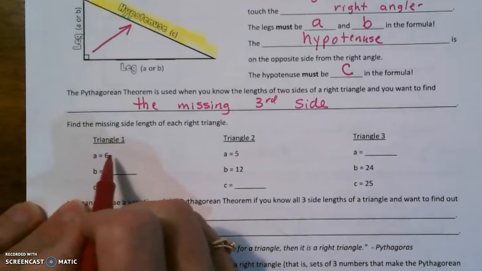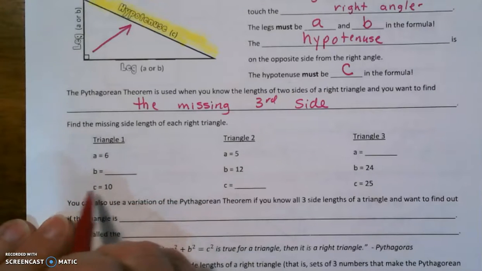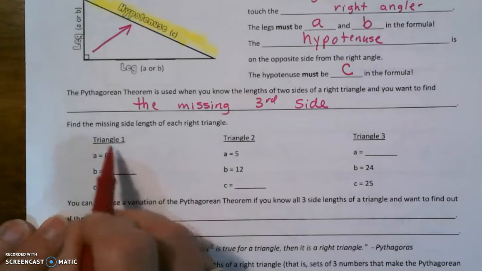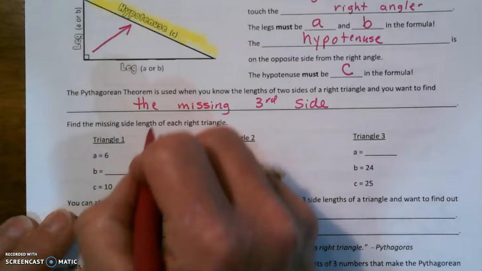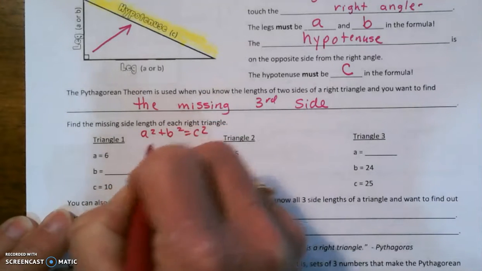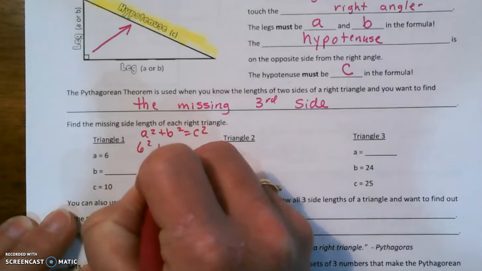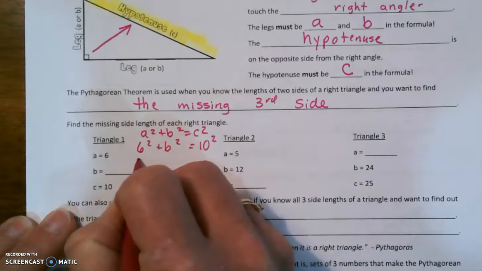If I have a triangle and A is 6, I don't know what B is, and C is 10, how can I find the missing side? We're just going to put these numbers into the formula A squared plus B squared equals C squared. So 6 squared plus B squared equals 10 squared. Please ignore the banging.